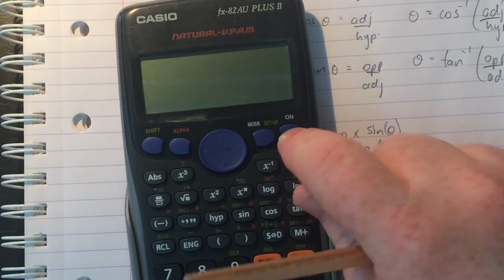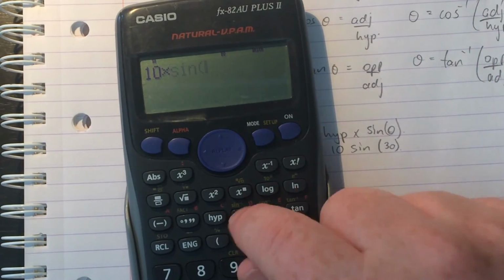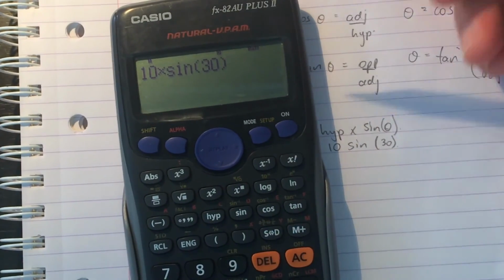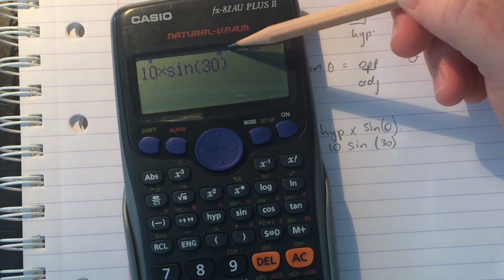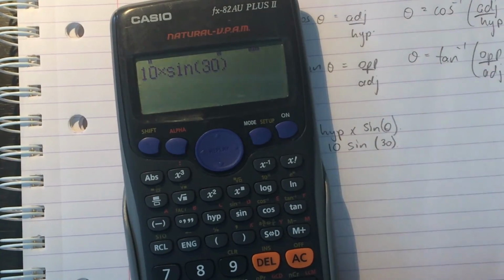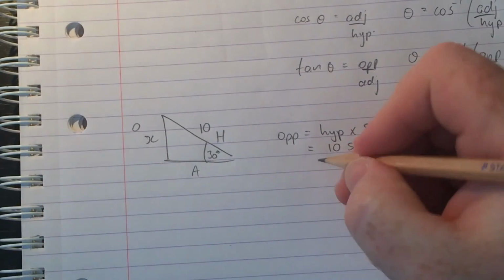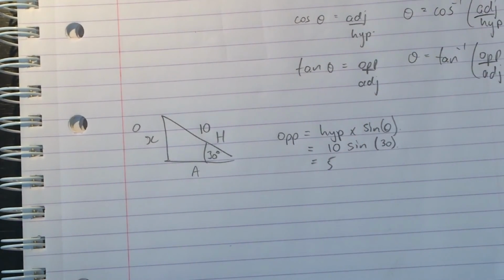So just pop that in our calculator, 10 times the sine of 30. It's important to make sure that your calculator is set to degrees. When we do that, we get a length of 5 units. And that's trigonometry.